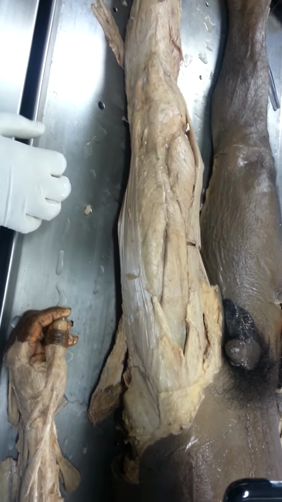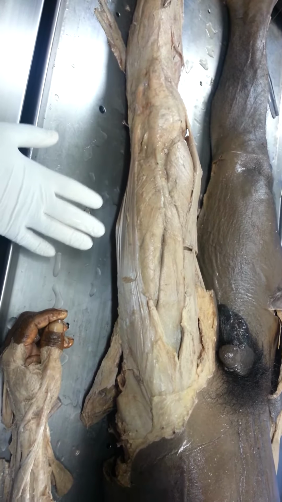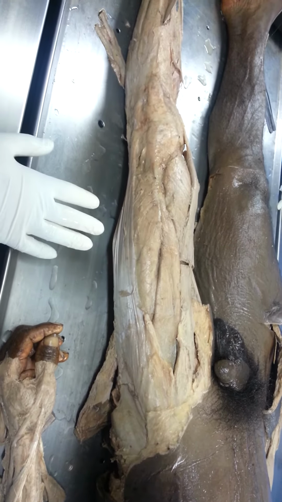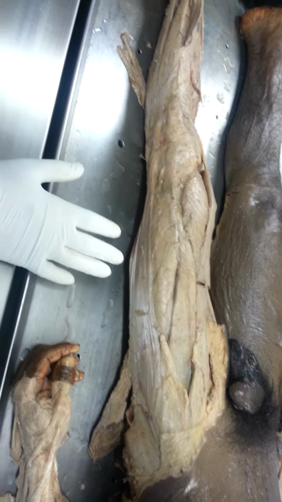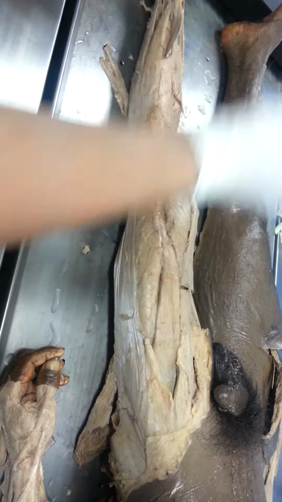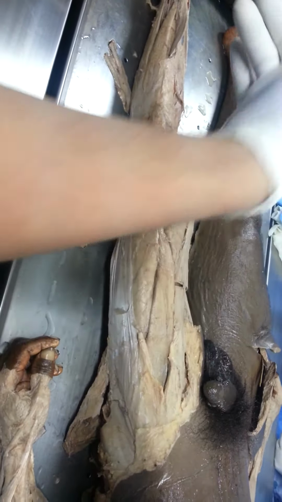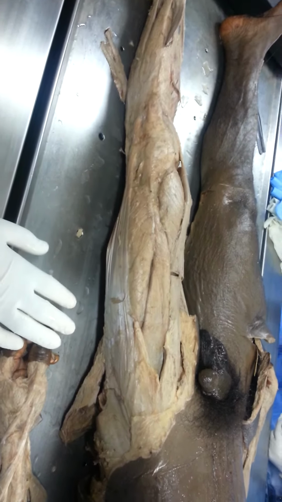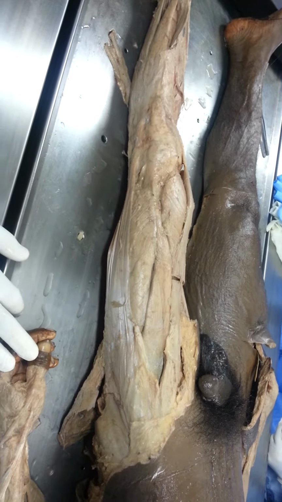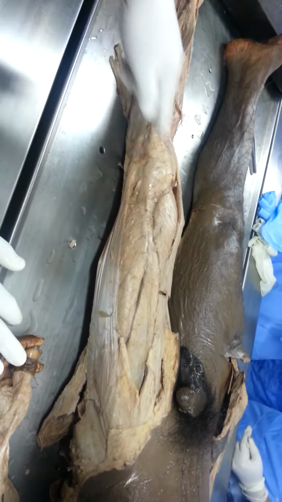What's the action of sartorius? Remember the mnemonic FABER: flexion, abduction, external rotation. Are you all familiar with the quattro? You place your leg on the other extremity. That's the quattro, and that's the action of the sartorius. You flex, you abduct the thigh, and you externally rotate.